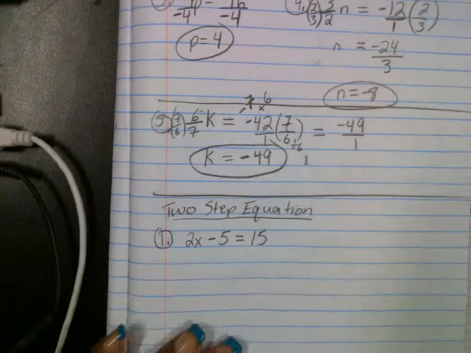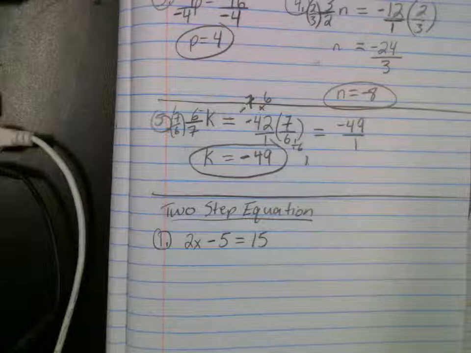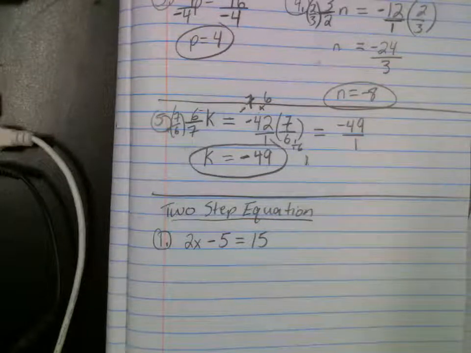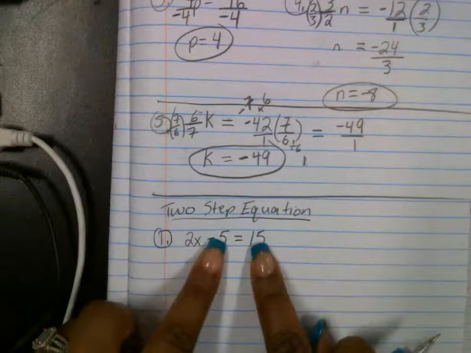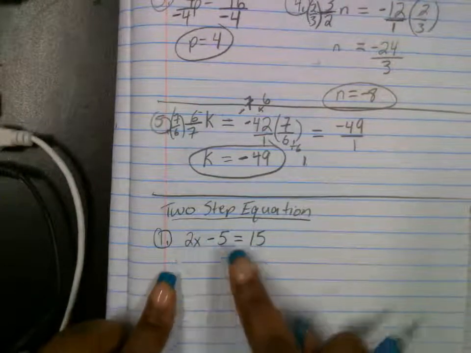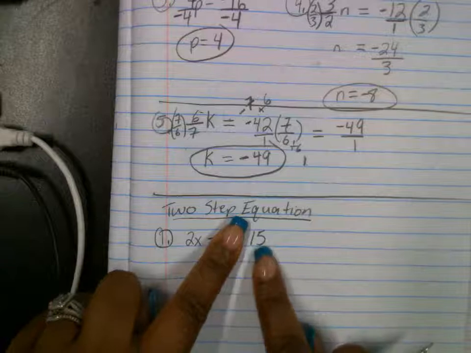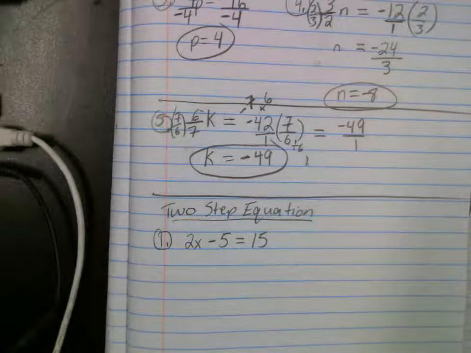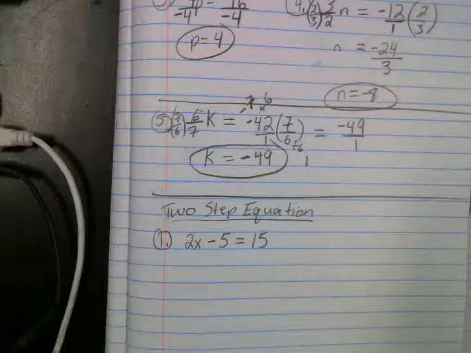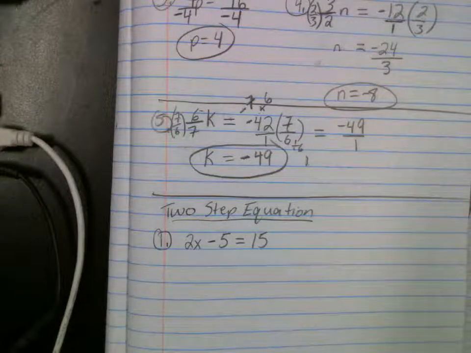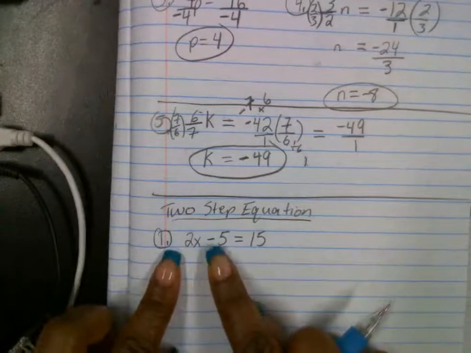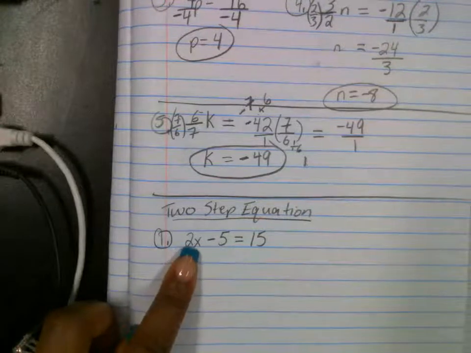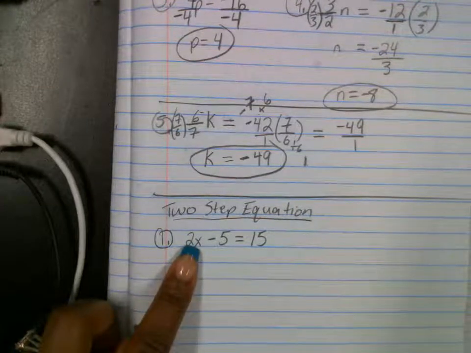All right. So we don't have distributive property. We do not have combining like terms on each side. There's nothing to combine on either side. You can't combine this. There's nothing to combine with 15 over here. There's no variables on both sides. So I skip all those steps and I go straight to isolating the variable. Which one of these do I move first? The 2 that's attached to x or the -5?